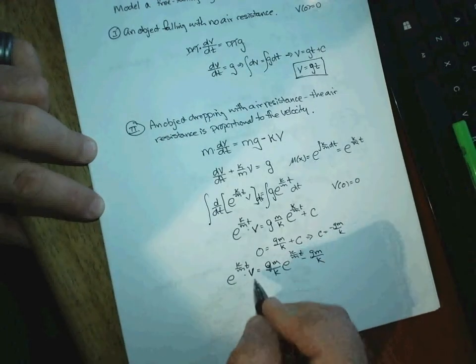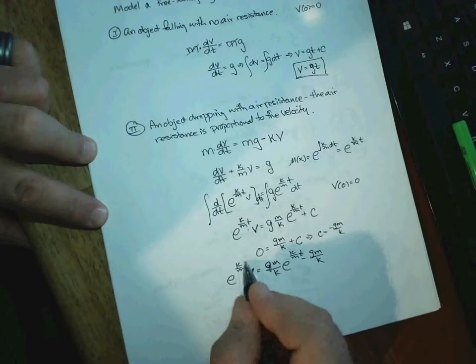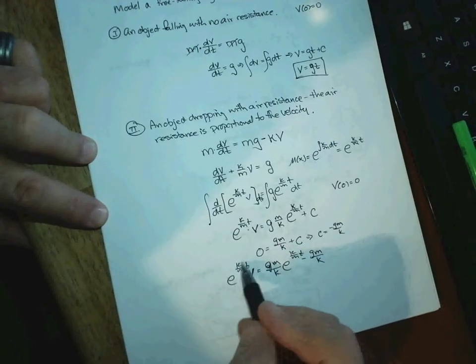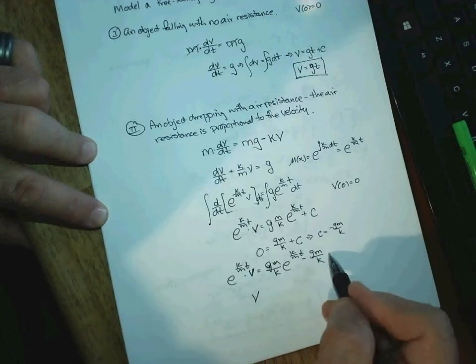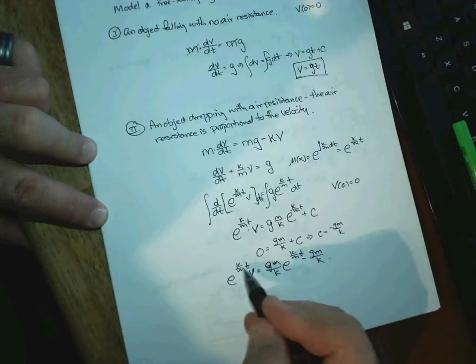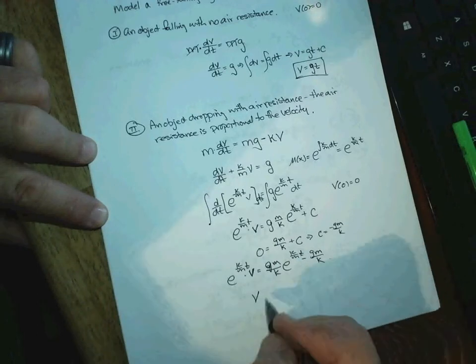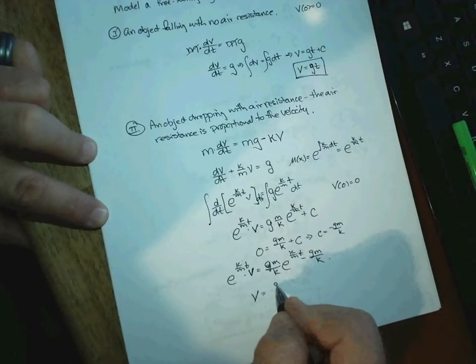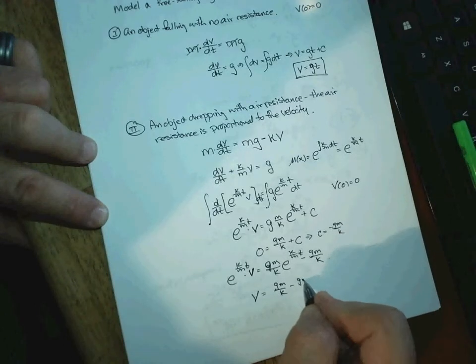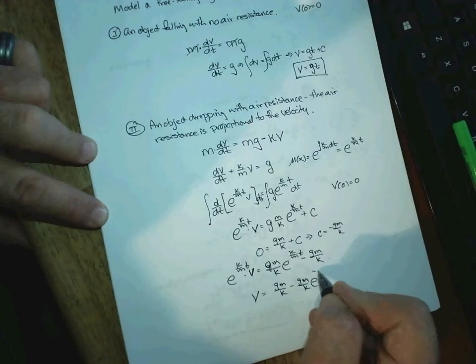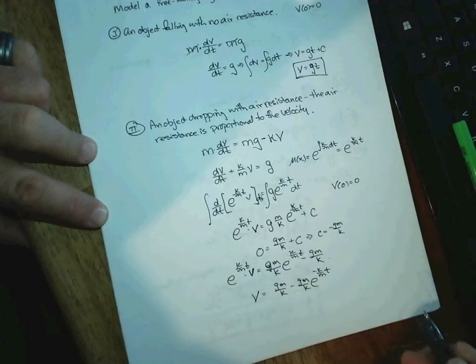Now, to get v by itself, I have to divide by this. As I divide by this, it's going to cancel here, it's going to cancel here, and it's going to be e to the negative (k/m)t here. So you're going to get gm over k minus gm over k times e to the negative (k/m)t.